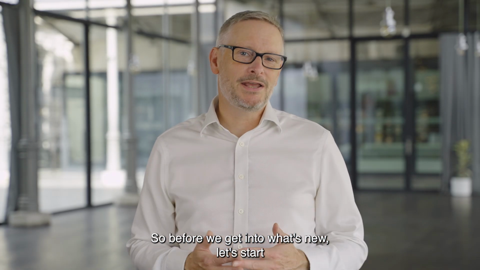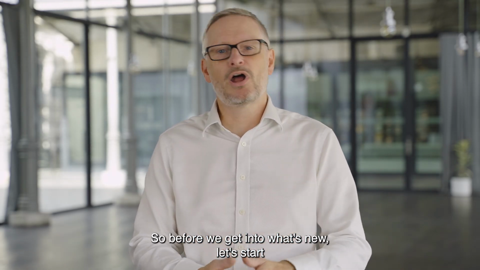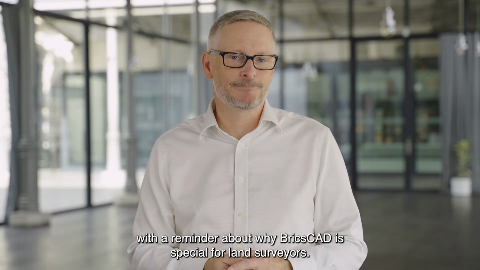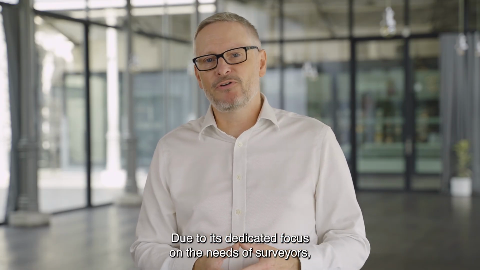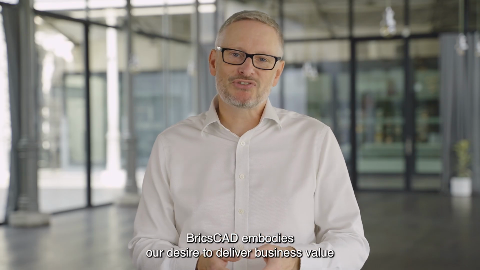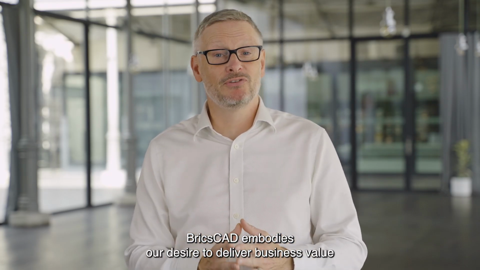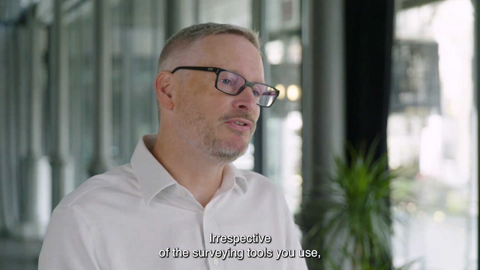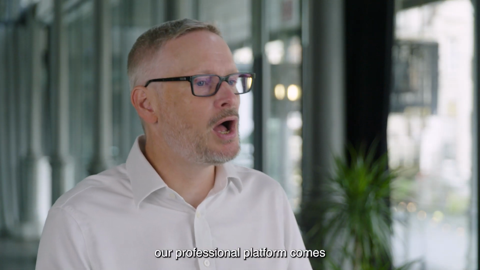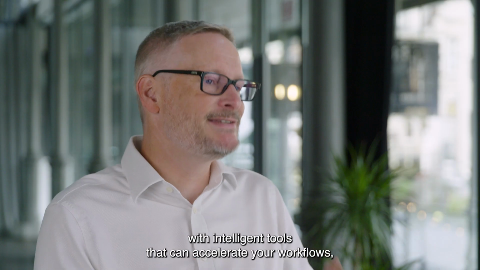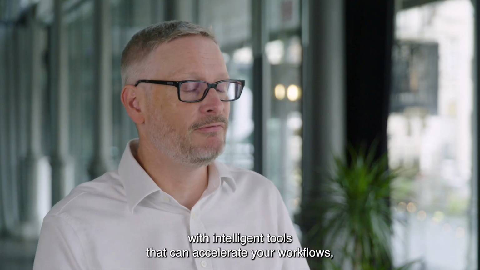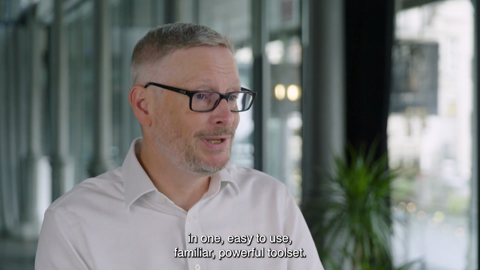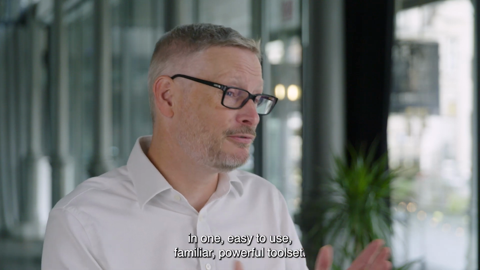So, before we get into what's new, let's start with a reminder about why BricsCAD is special for land surveyors. Due to its dedicated focus on the needs of surveyors, BricsCAD embodies our desire to deliver business value beyond those simple features and function. Irrespective of the surveying tools you use, our professional platform comes with intelligent tools that can accelerate your workflows from data collection through to construction layout in one easy-to-use, familiar, powerful toolset.